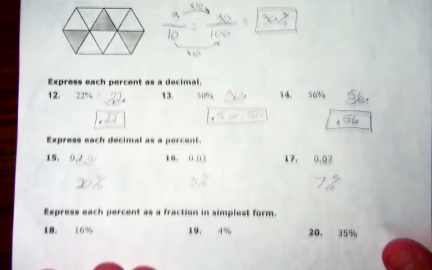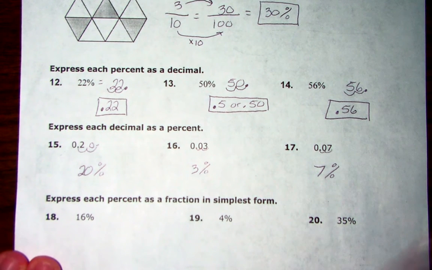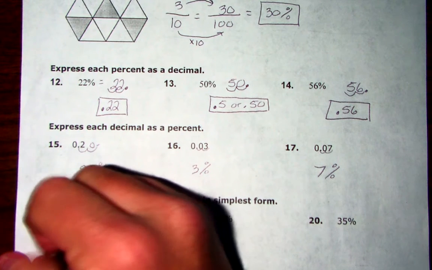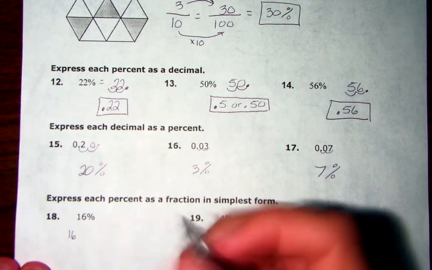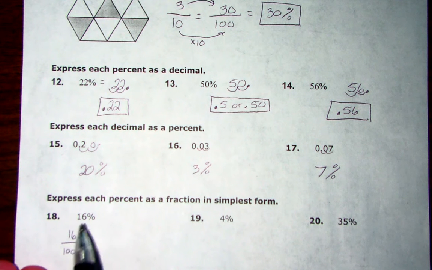Last 3. Express each percent as a fraction in simplest form. Start with the number given. In this case, it is 16. Percents are out of 100. So you just now went from percent to fraction. Now we need to simplify.